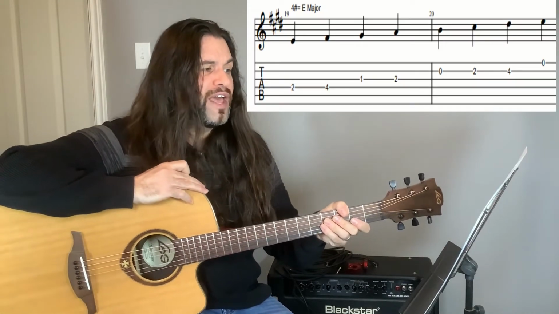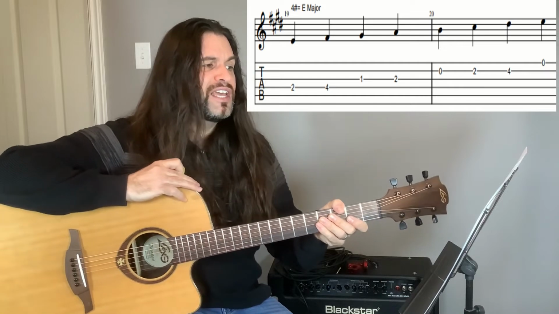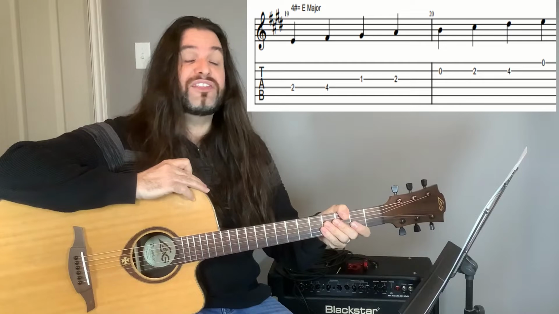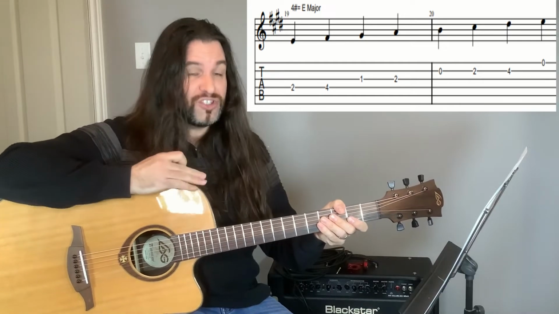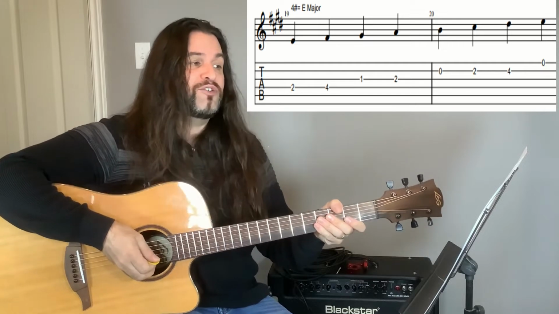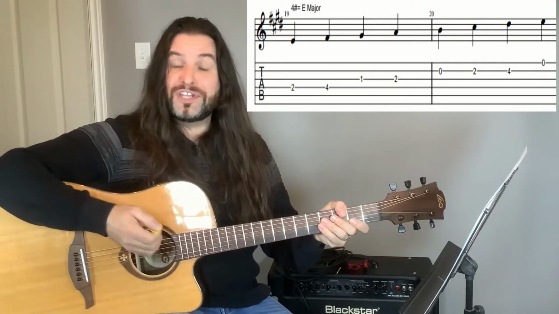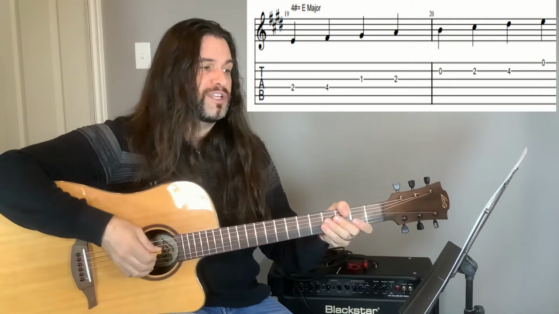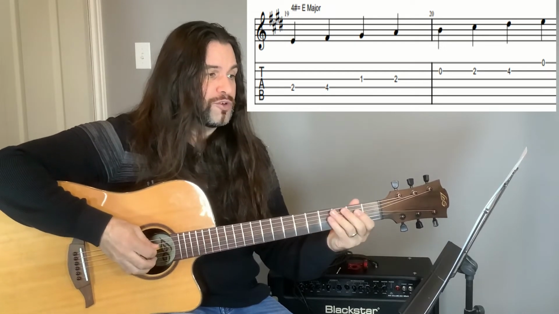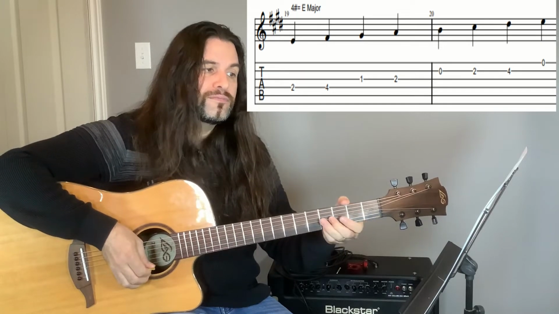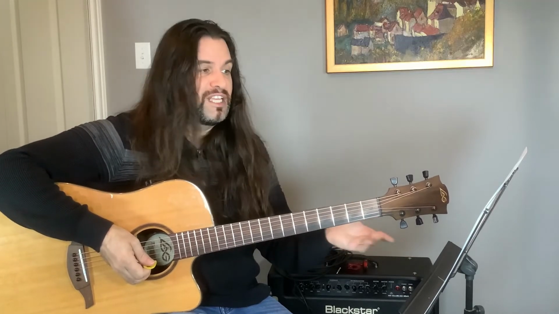So four sharps, you're going to have F, C, G, and D sharp. So you're going to take the D sharp, which is the last sharp as we used here, raise it a half step, and you're going to have the note E. So in E major, you have 4 sharps. You have the 4 sharps of that order list. So let's play E major.